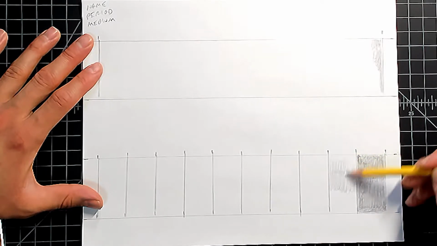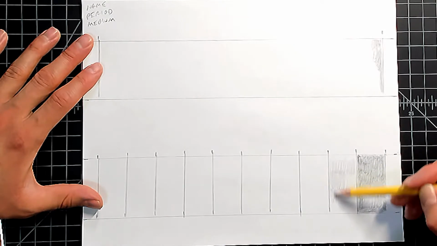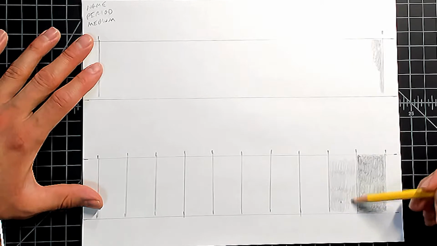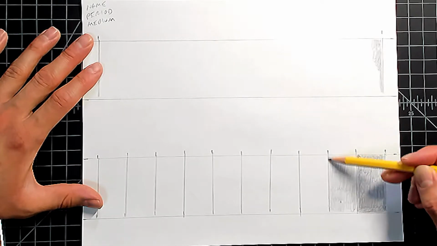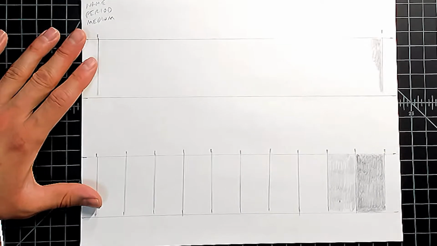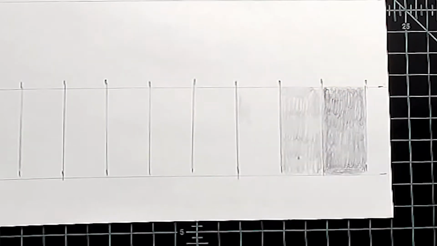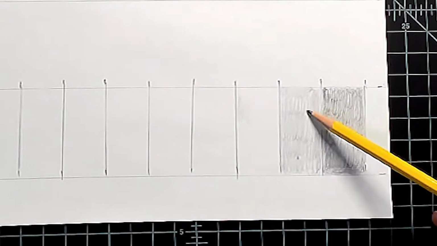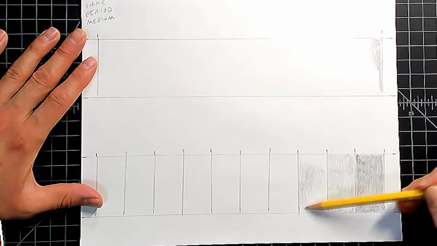And so I like to start from the darkest, so starting from the right side and then moving towards the left. I feel like it's a little bit easier to actually make some of these spots a little bit darker than it is to try to make them lighter. And at this point, you can move on to the next one. So here we go. So you can actually tell that this one's darker, this one's a little bit lighter than that one. This rectangle will be a little bit lighter.